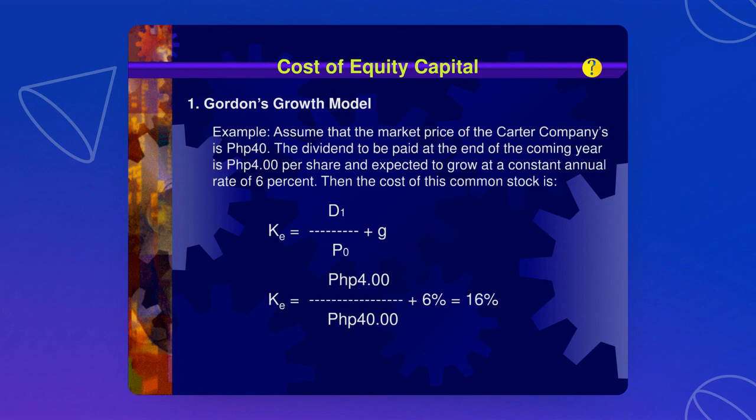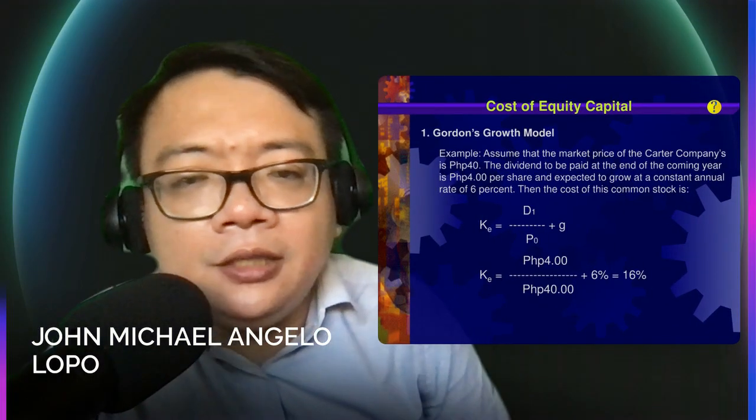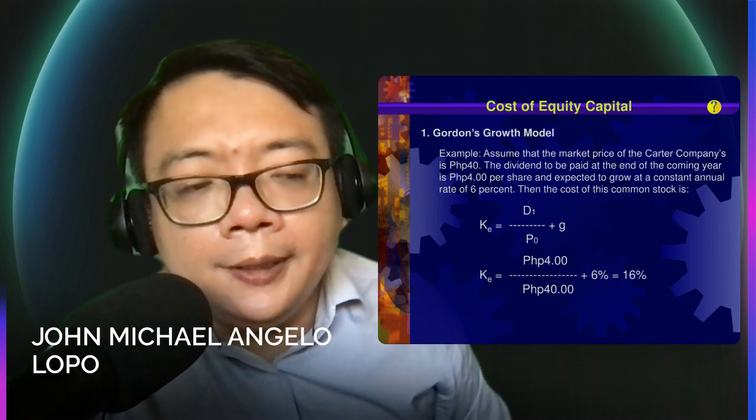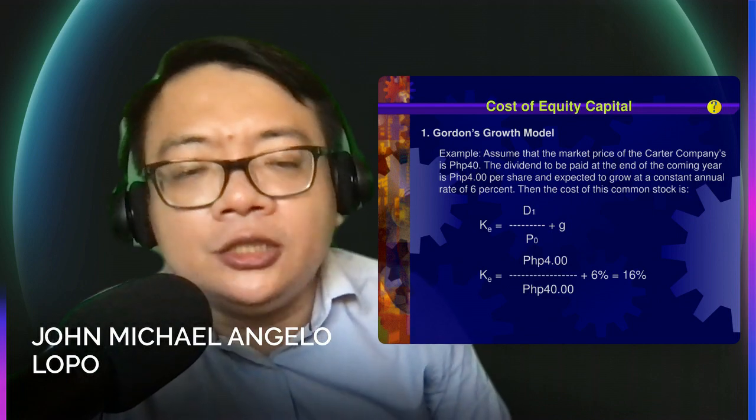Sorry, not market value minus flotation cost minus underpricing cost, and that's your net proceeds. Okay, and plus G, and the G here is at 6%. I will not discuss that now. What do you mean by flotation cost and underpricing cost? It is the cost in issuing your stocks.